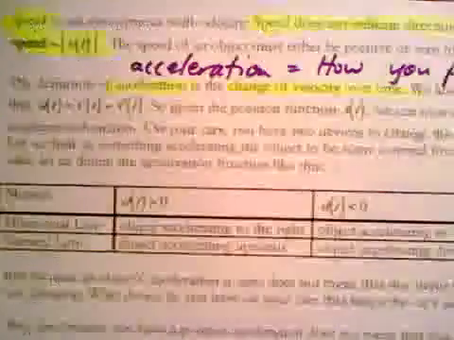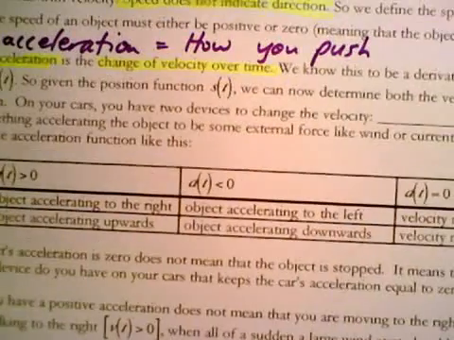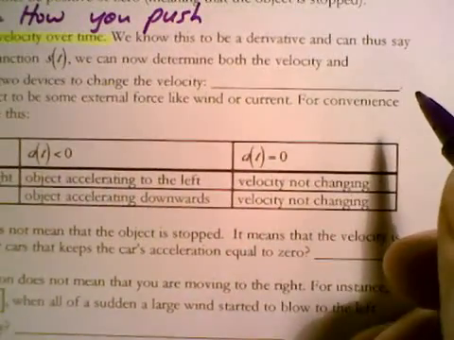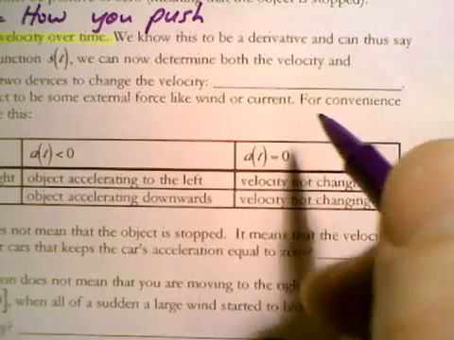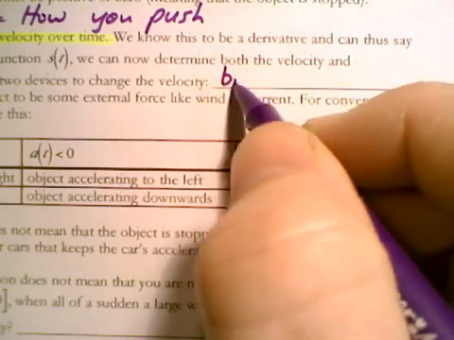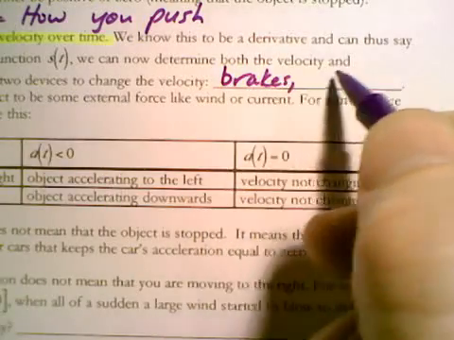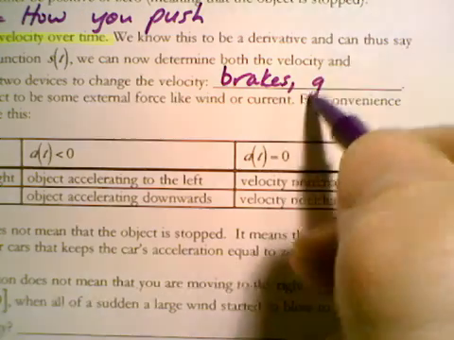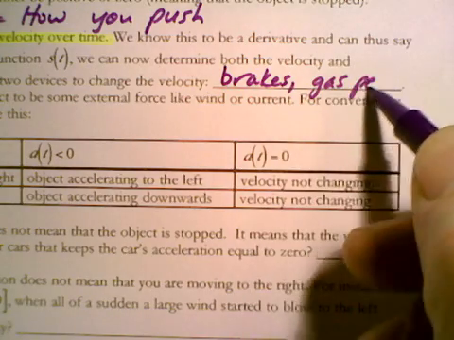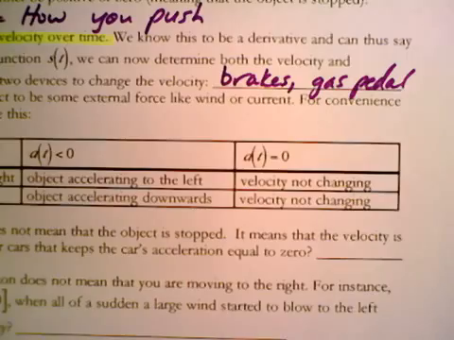On your cars, you have two devices to change the velocity. I'm wondering if you could figure that out. What two devices can you use in your car to change the velocity? It would be the brakes and the gas pedal. Okay, or the brake and the gas pedal.